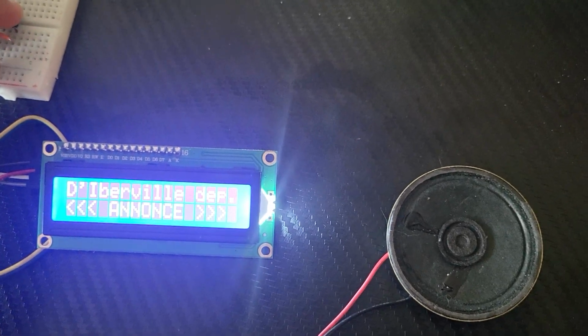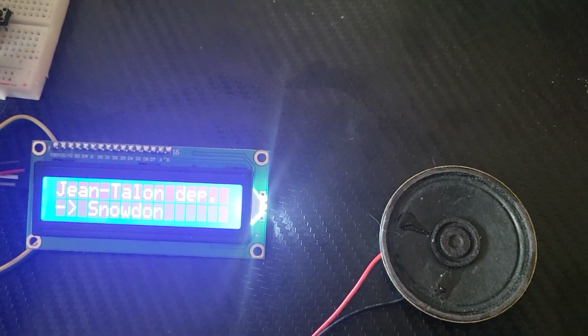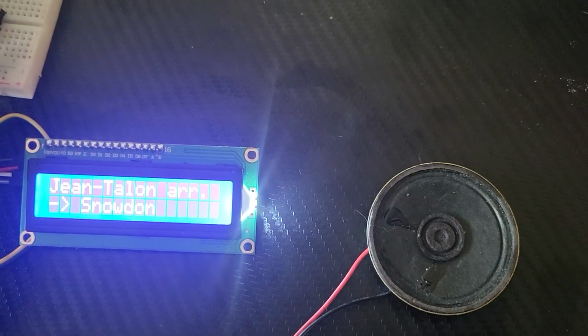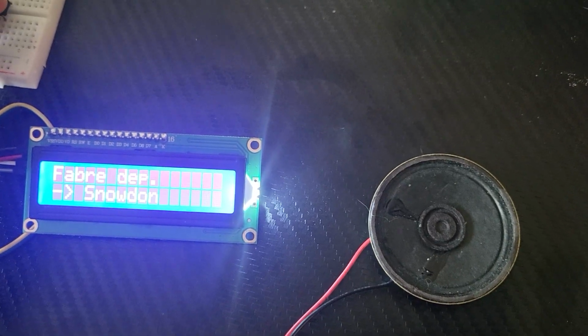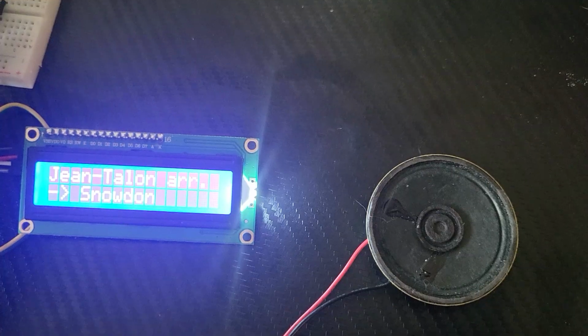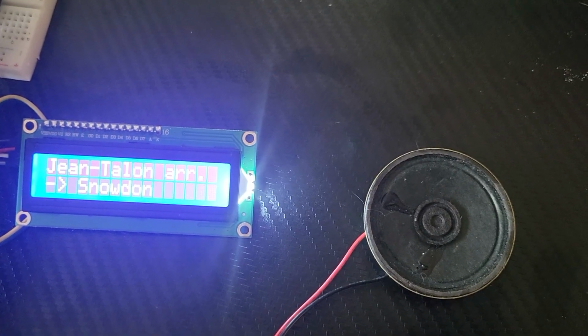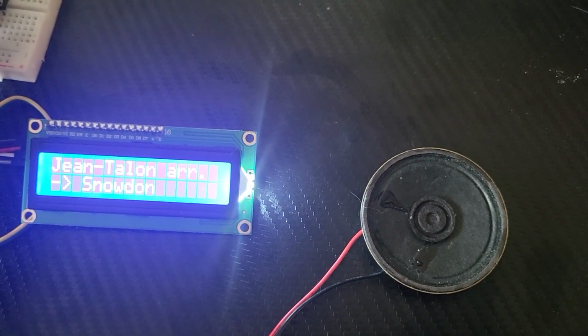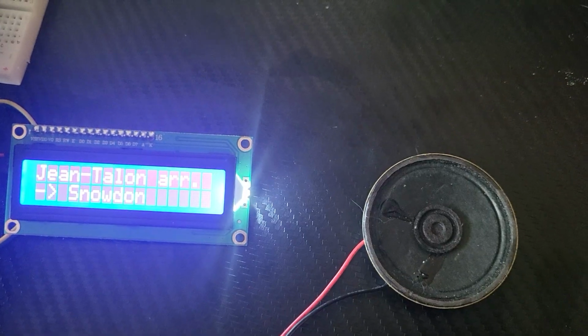Now I can show you some of the hard-coded corrections in effect, because at Jean Talon Station in Montreal, one of the platforms, when going towards Saint Michel Station, opens on the right. That's where the platform is relative to the train, but when going towards Snowden, the platform's on the left.